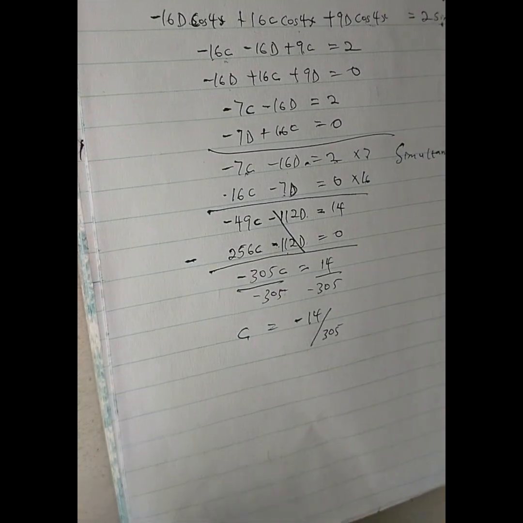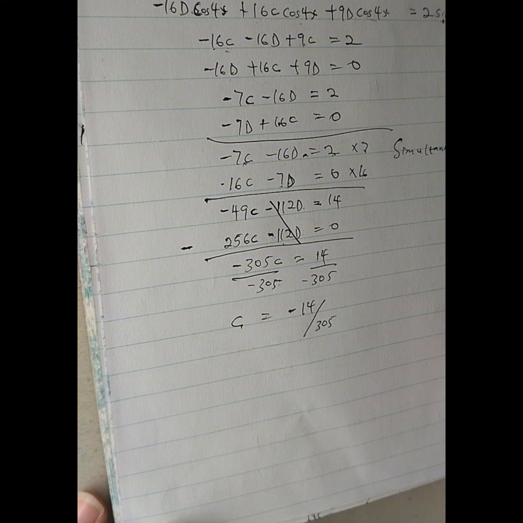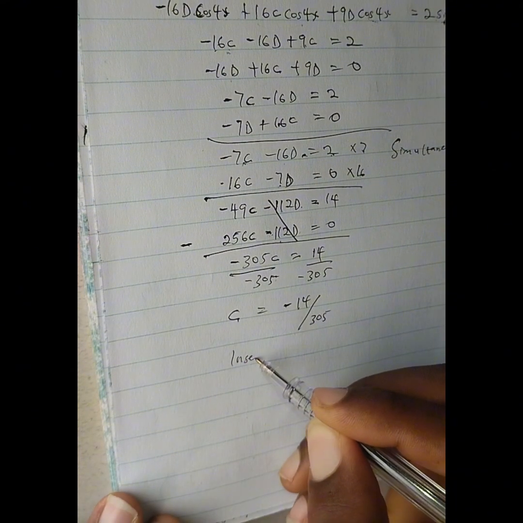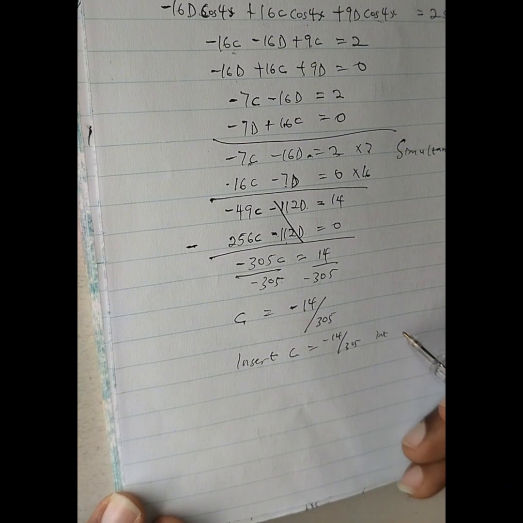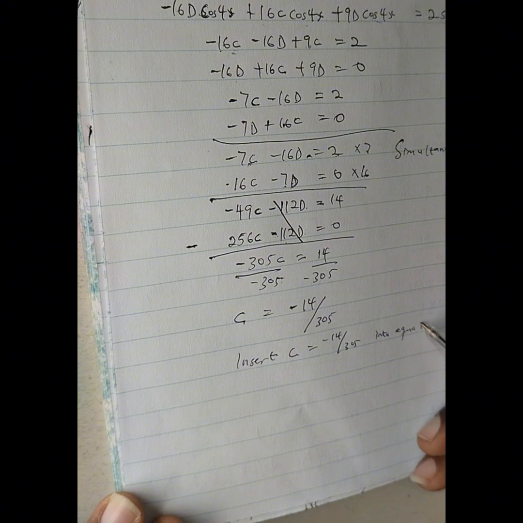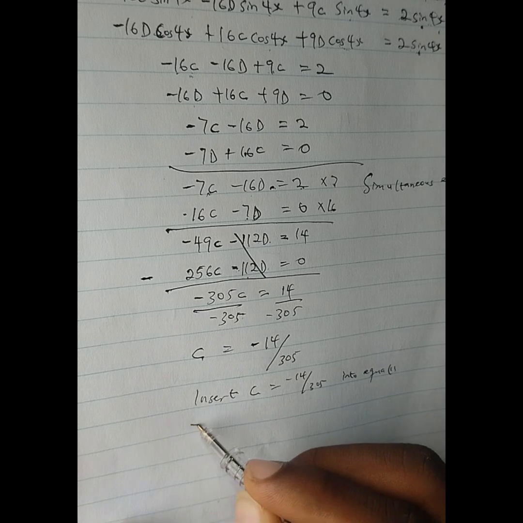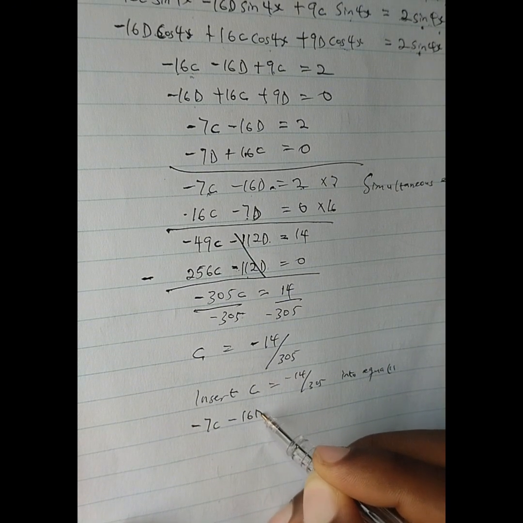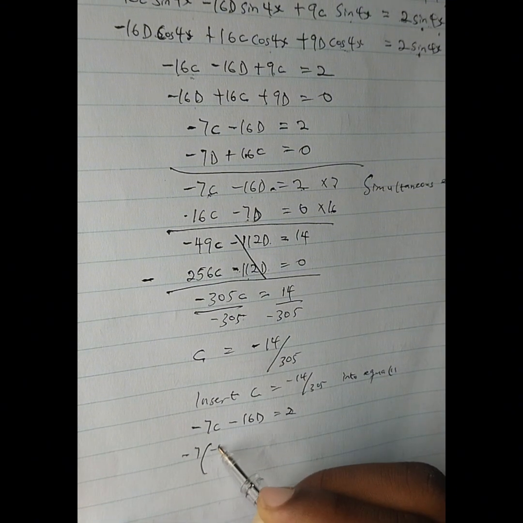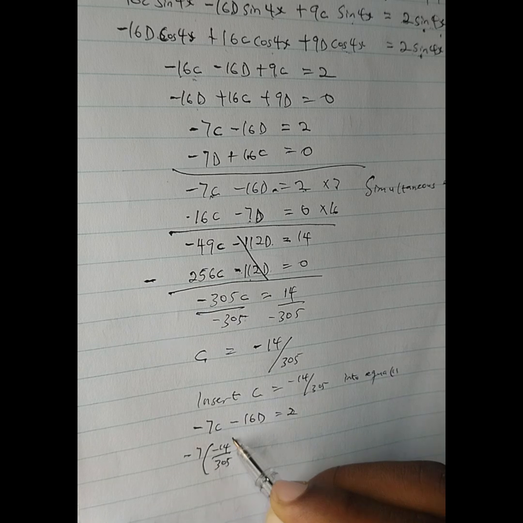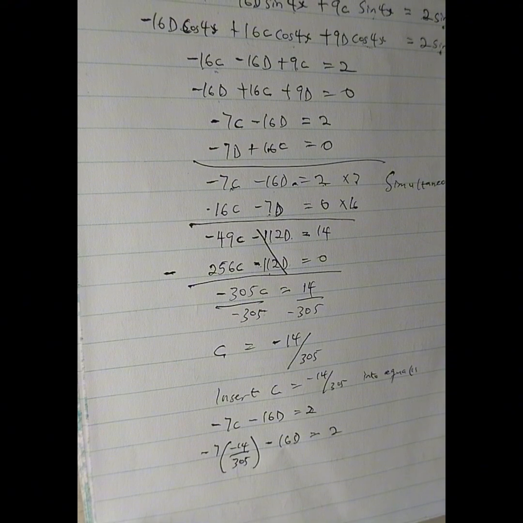So now you insert this into any equation. Let's say equation 1, insert c is equal to minus 14 over 305 into equation 1. Write it out again: minus 7c minus 16d is equal to 2. So now minus 7 into bracket minus 14 over 305, minus 16d is equal to 2. We're trying to find d.